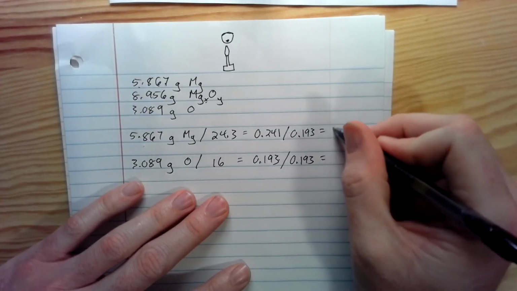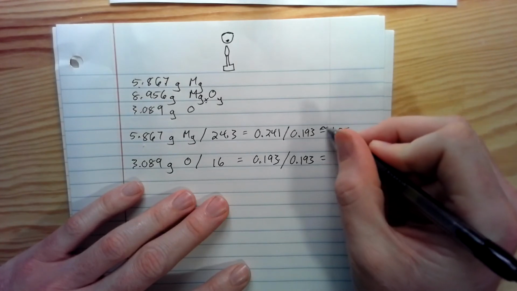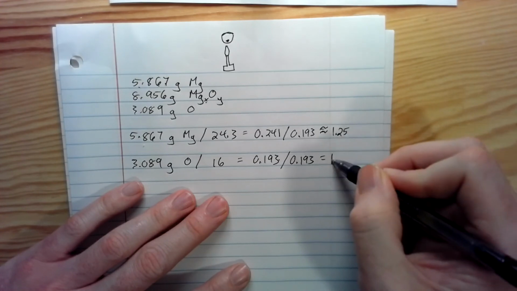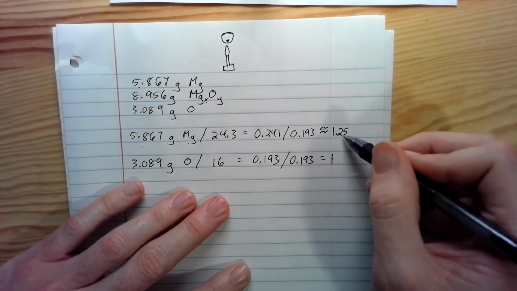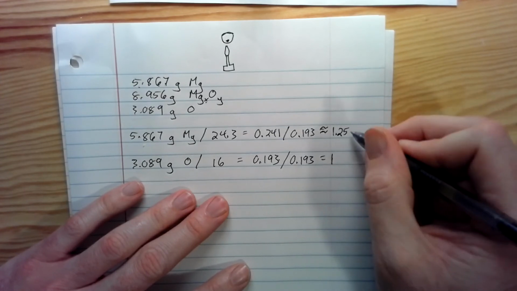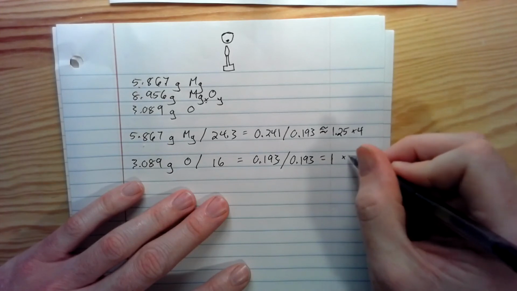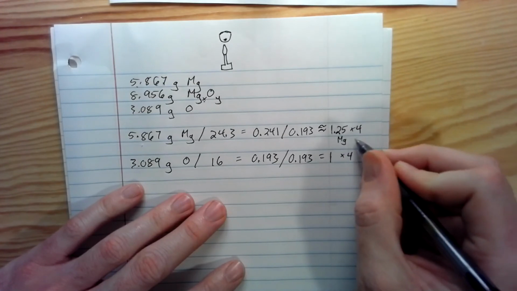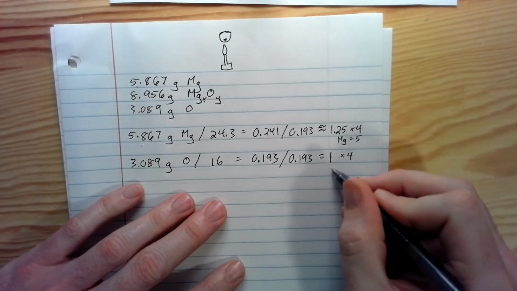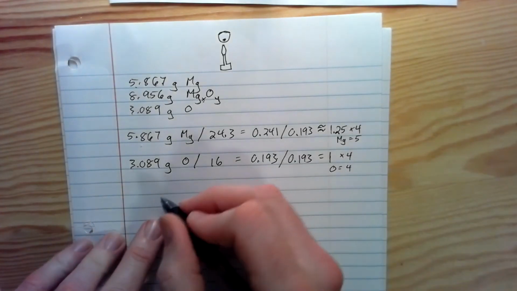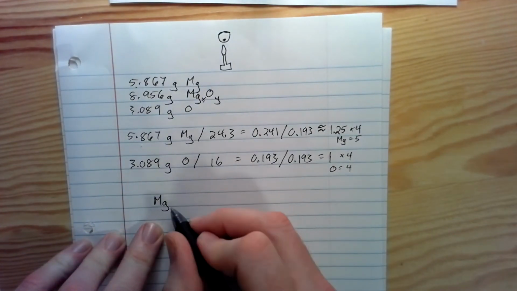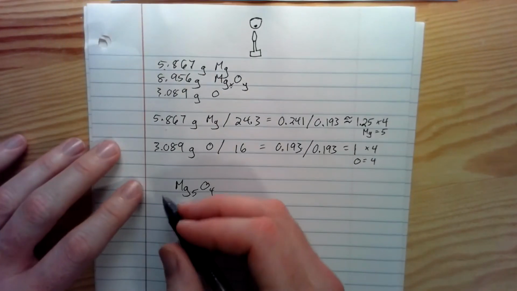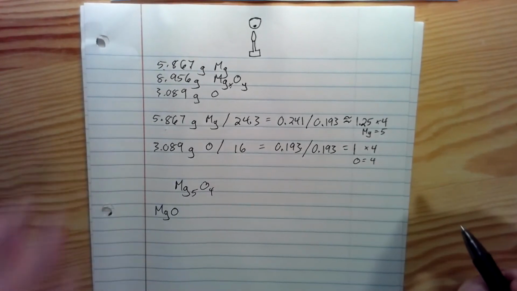And then we end up with approximately 1.25, and then this one is 1. So again we end up with this weird number that's not exactly a whole number yet. So let's make it a whole number. The easiest way to do that is to multiply this one by 4 and multiply this one by 4. So that magnesium's representative is a 5 and that oxygen's is a 4. So our empirical formula is going to be Mg5O4. Now that's not what we should have gotten. We should have gotten MgO.